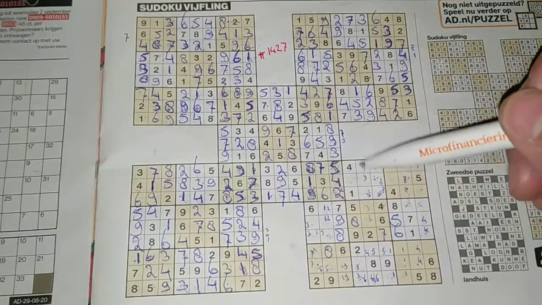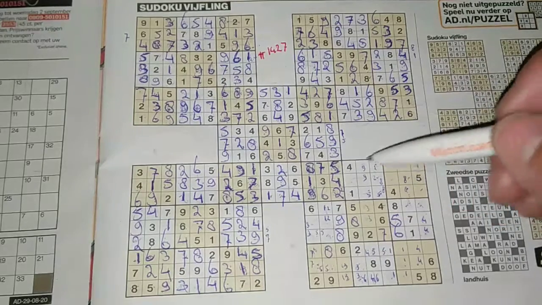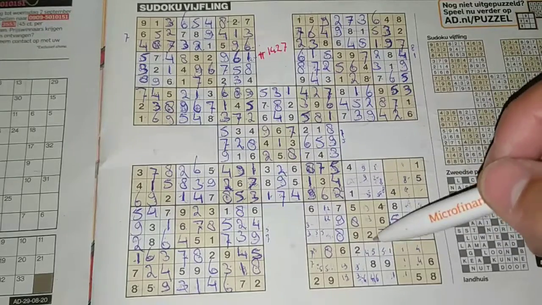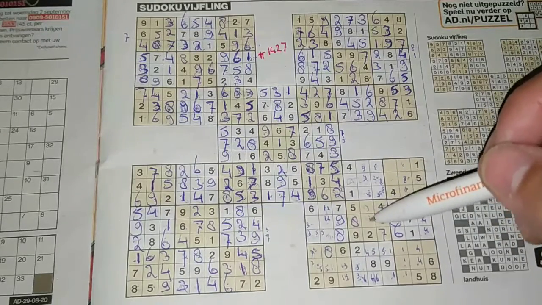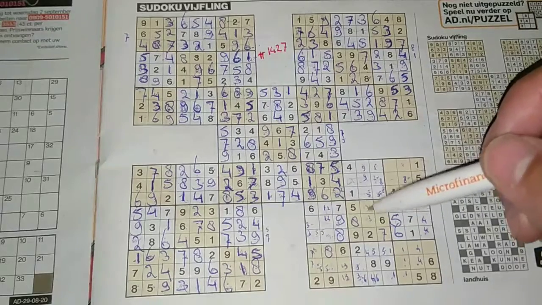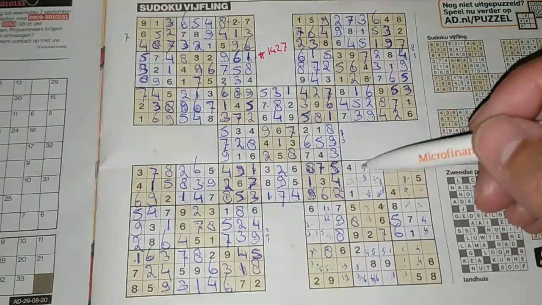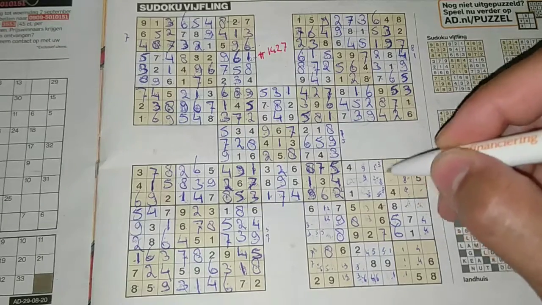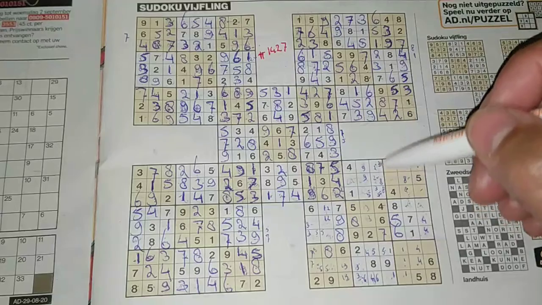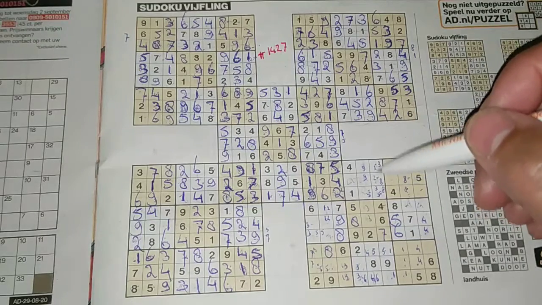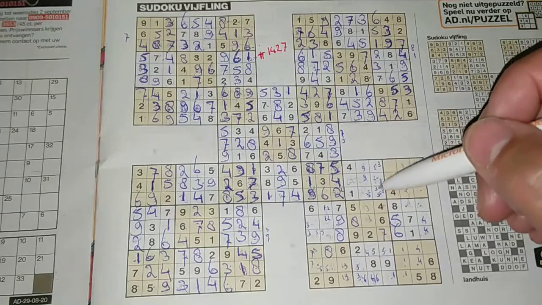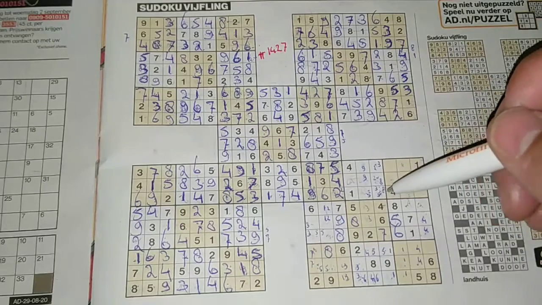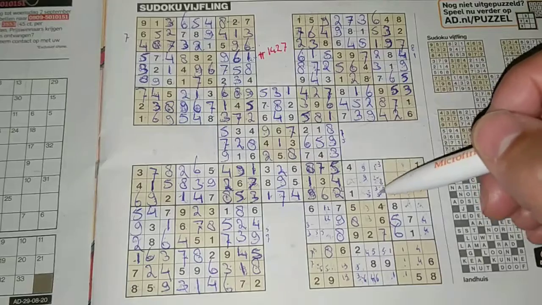We have a 3 here. In this big square, one of the missing numbers is a 3. We have a 3 there, no 3 in these 3 boxes. One of these 2 boxes is a 3, so no 3 in those 3 boxes. So the 3 could be here or could be there. That means the 2 is in one of these 3 boxes, the 3 is in one of these 3 boxes, and the 8 should be in these 3 boxes.